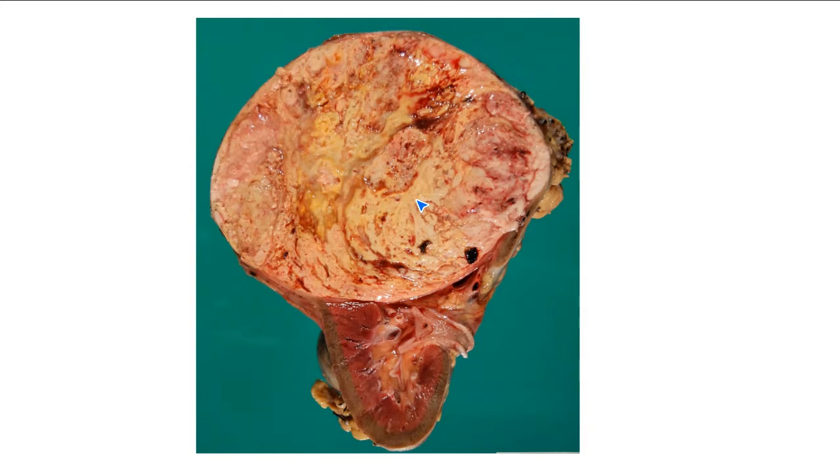What can you tell me about the mass? Well, it's well circumscribed. So you're saying that there's this circumscribed mass in the upper pole of the kidney.